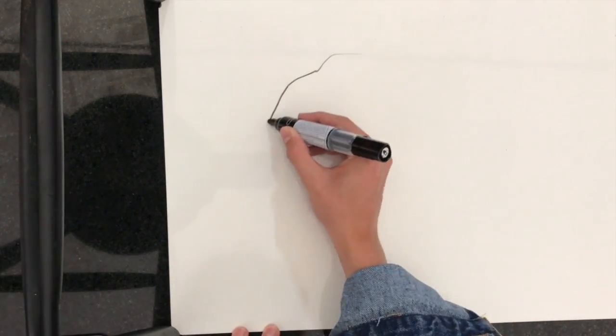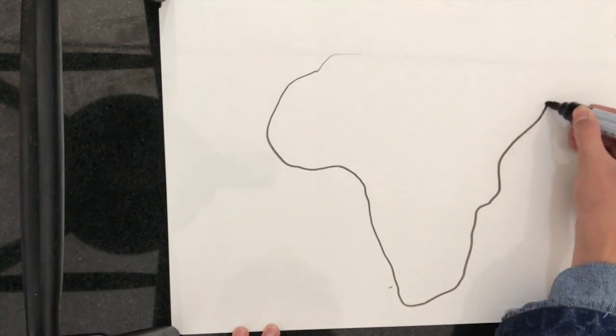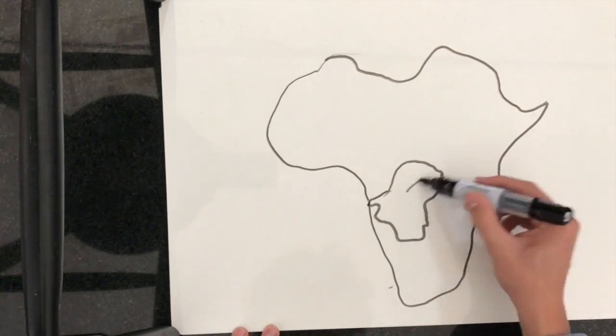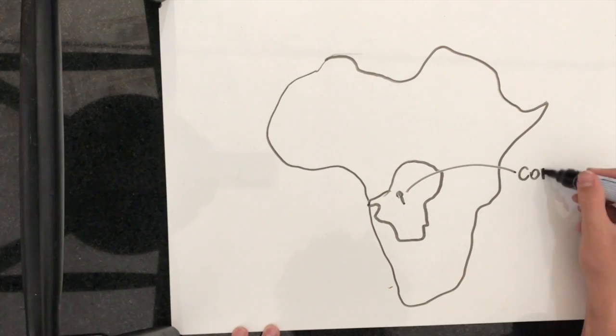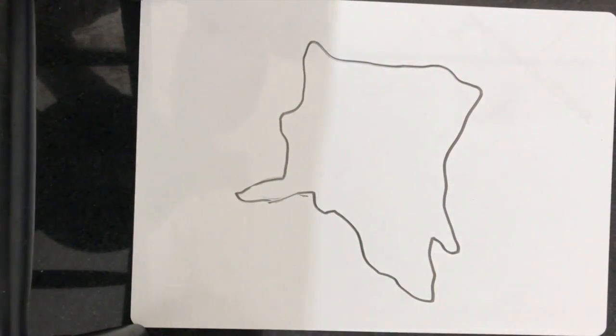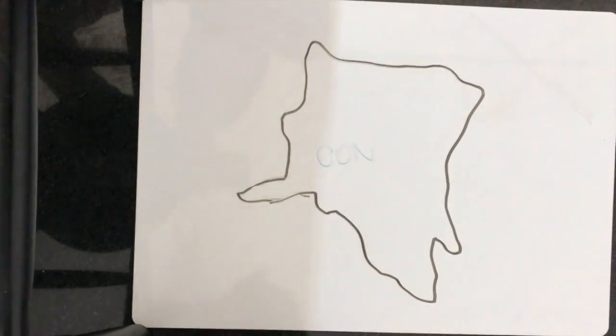This is the continent of Africa, which houses the country of Congo. Surprisingly, it's also where the Congo Crisis happened around 60 years ago. To understand the Congo Crisis, we must first understand how Congo got there.